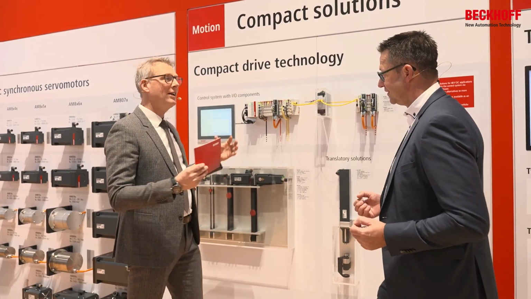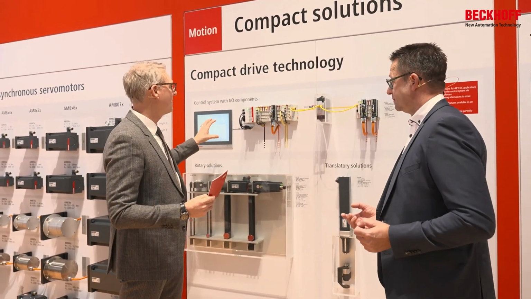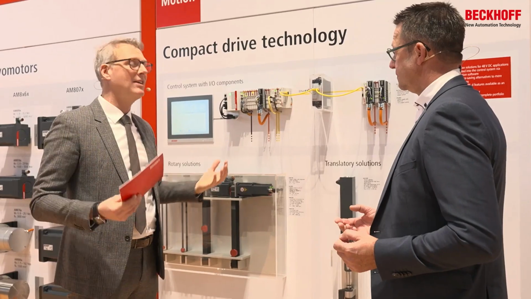So for actually the TwinCAT user, then the same story. He either sees it centralized or decentralized. It is basically the same component, but just a different location. 100% the same program as well.